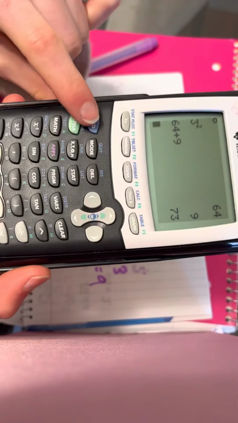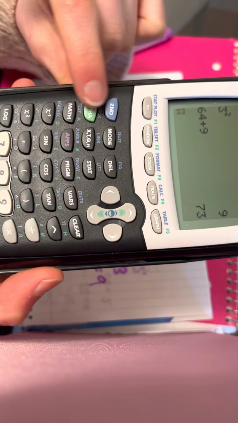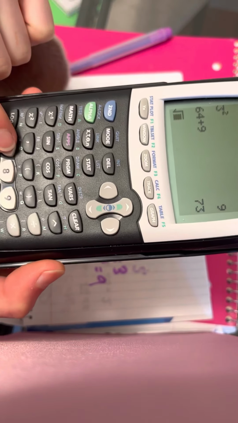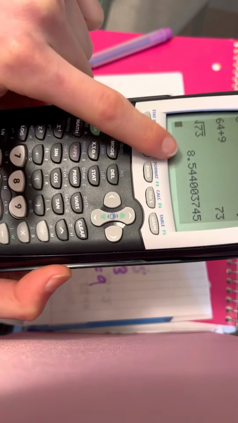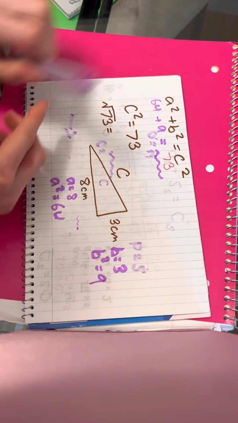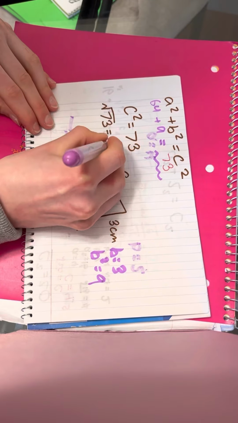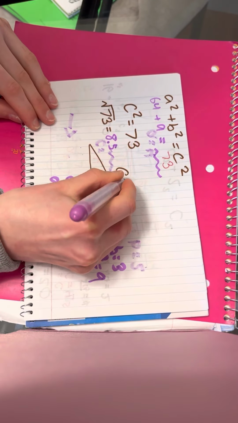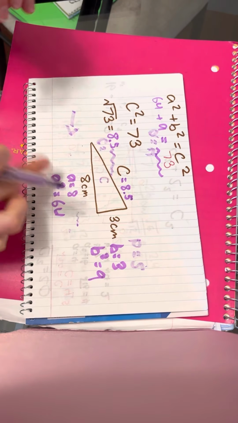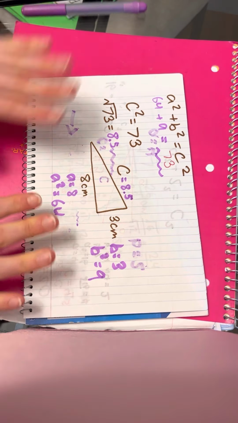This is going to be some funky decimal, so let's do second function. See the blue line, that's the square root. There we go. 73. 8.5. So there we go. C equals 8.5. And that is the missing side of my triangle.